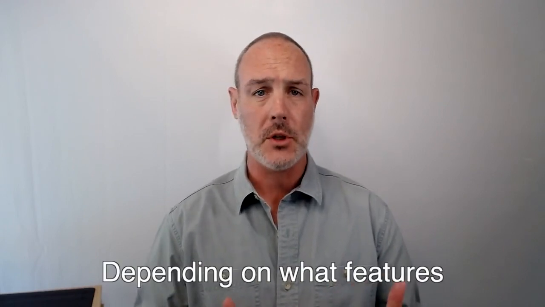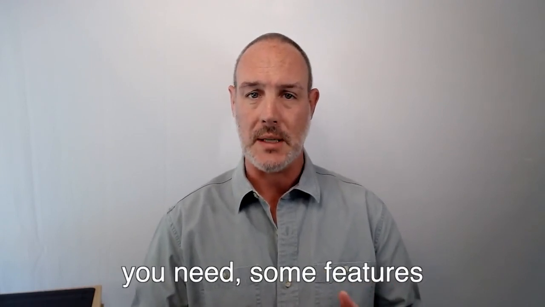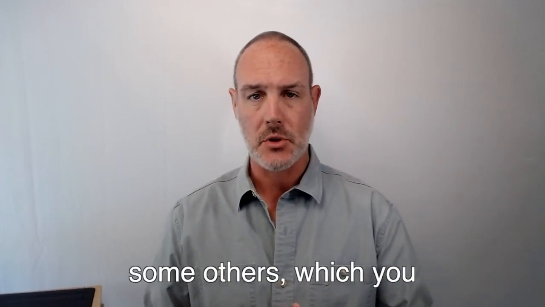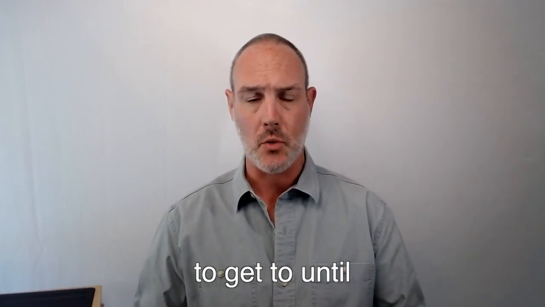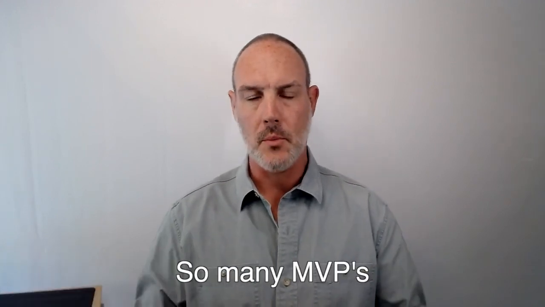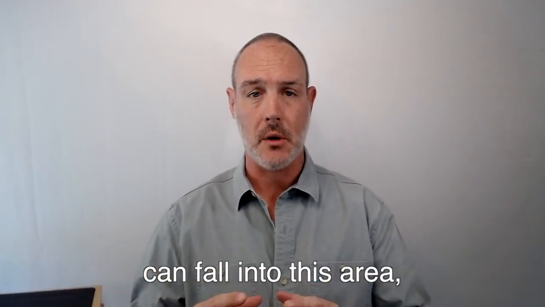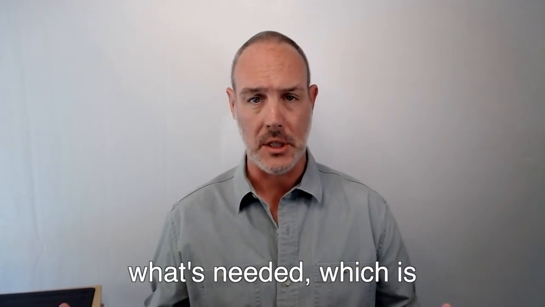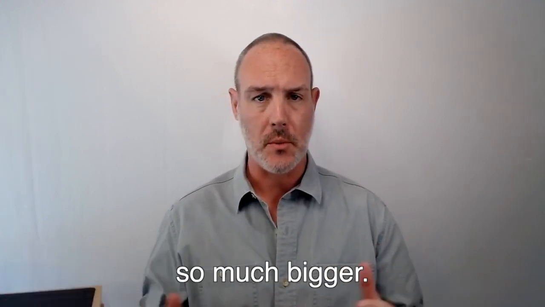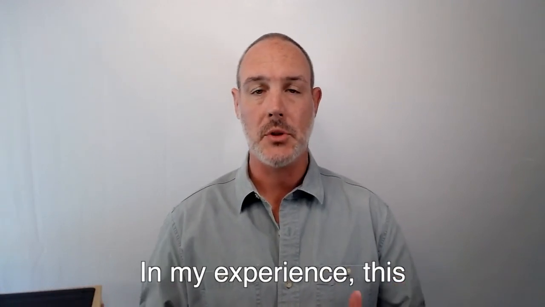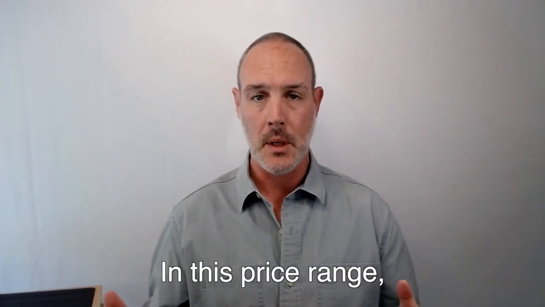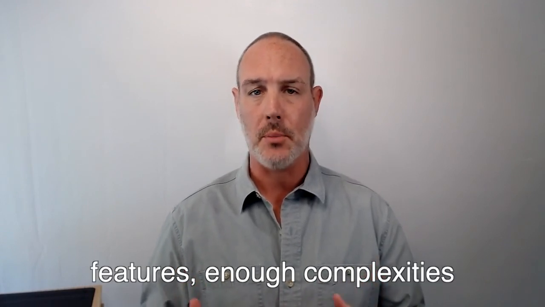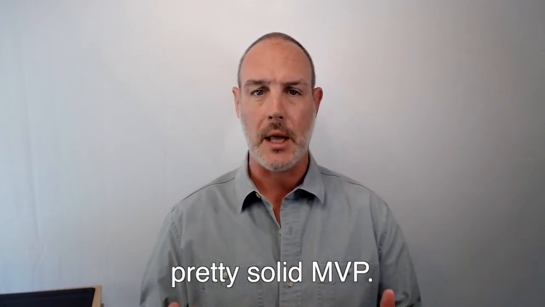And depending on what features you need, some features may take more of your budget allocation than some others, which you may not be able to get to two other phases. So many MVPs can fall into this area, but the outcomes could be different based on what's needed, which is why this spread is so much bigger. In my experience, this is average MVP area. In this price range, you can build enough features, enough complexities to really have a pretty solid MVP.